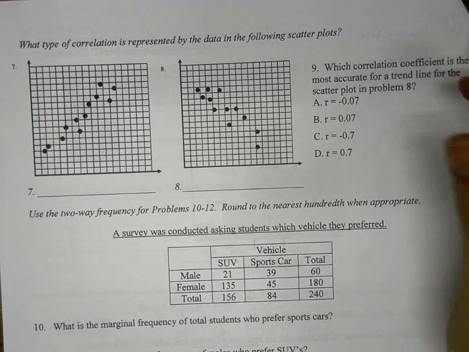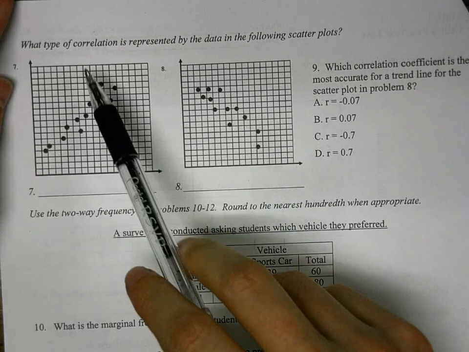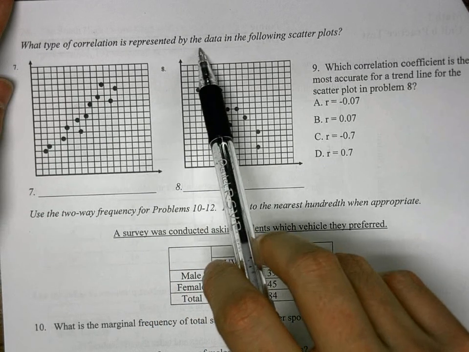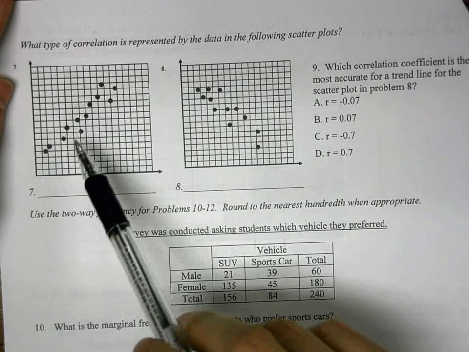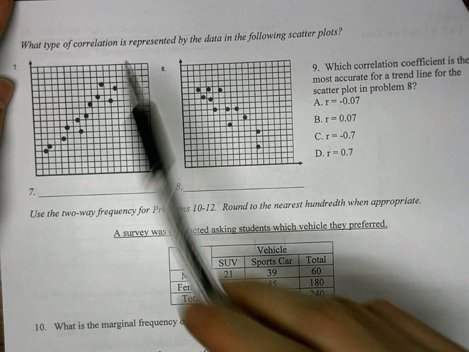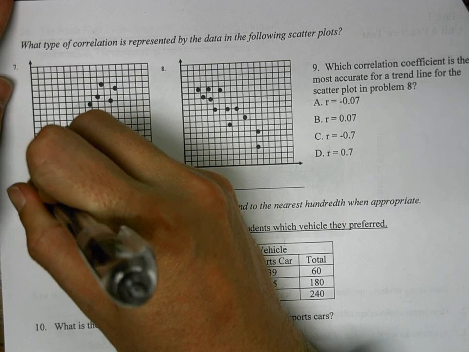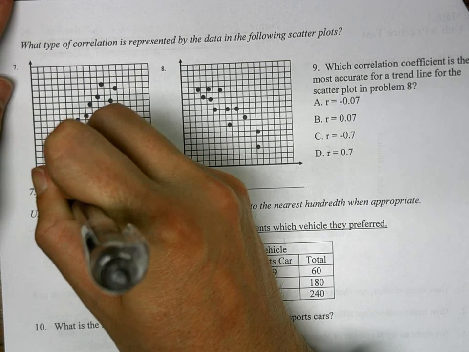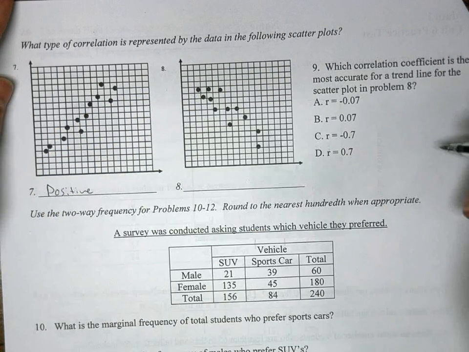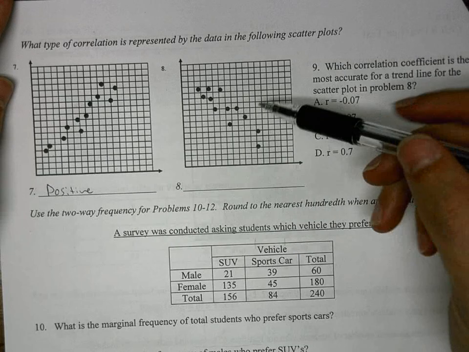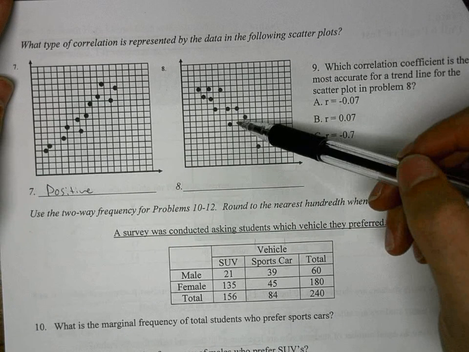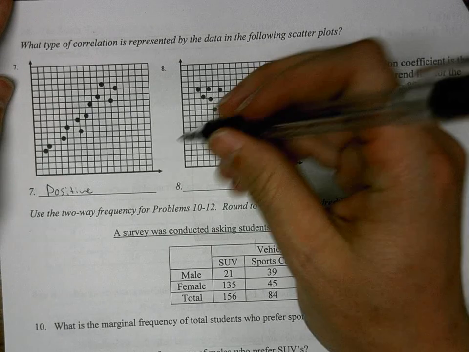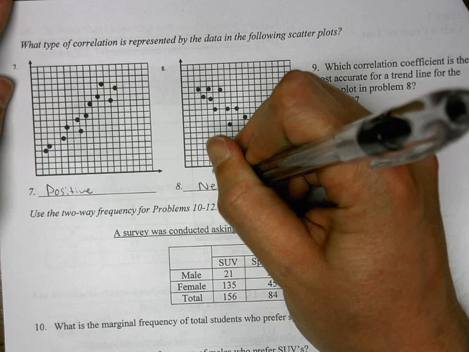Turning the page, what type of correlation is represented by the data in the scatter plots? So since the dots are increasing, this is considered to be a positive correlation. And since these dots in general are decreasing, this would be a negative correlation.